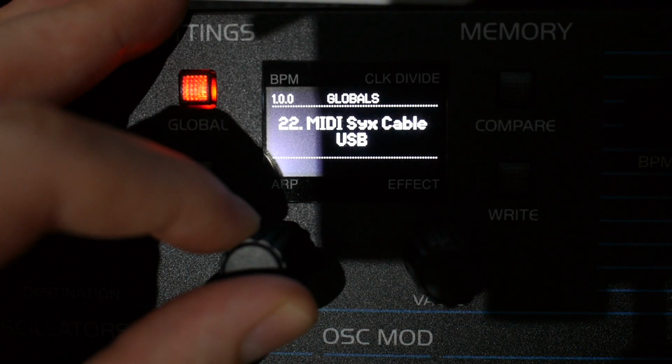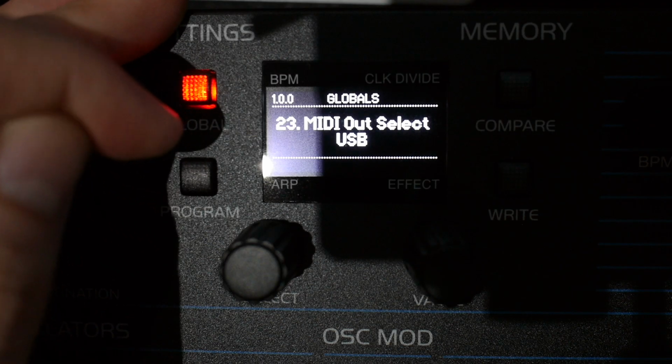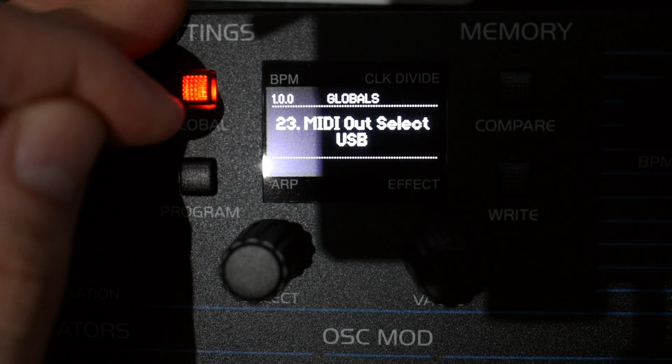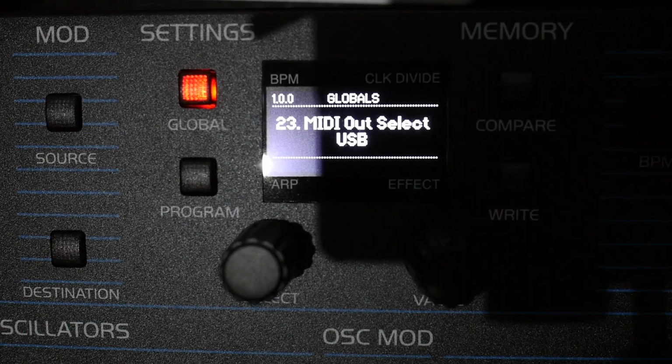And next one is number 23, which is MIDI out. And this one should be USB as well, if you're using USB in that case. Else, select MIDI. And that should be everything that should be needed to set up the connection.